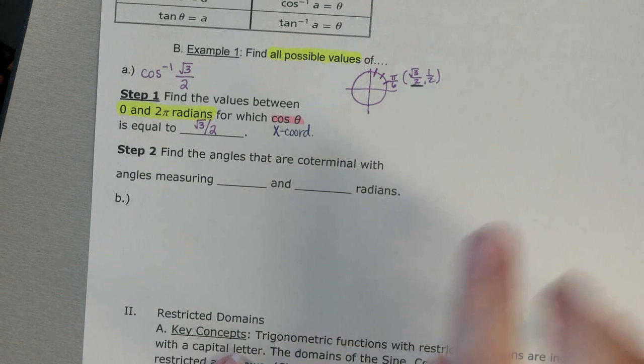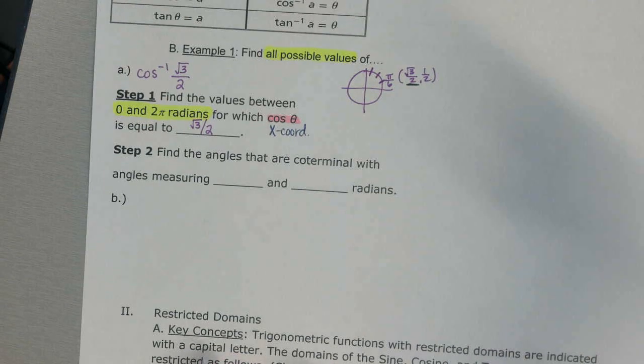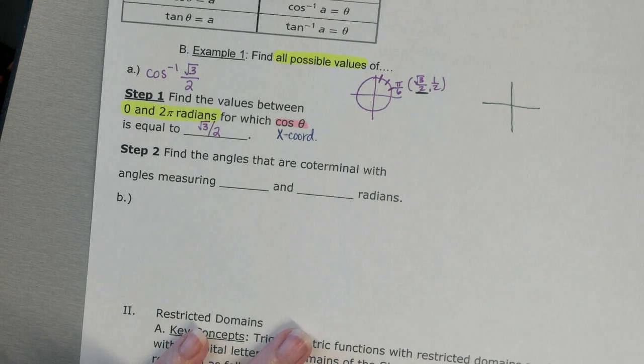Now, we have to find the other place. There is another place where it's root 3 over 2. So this is what we're going to use to help us. Remember yesterday we learned something about where all the functions are positive?